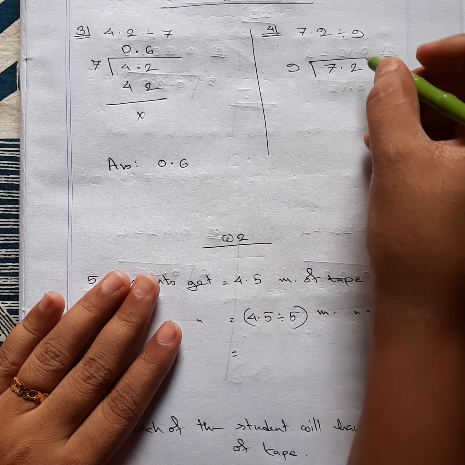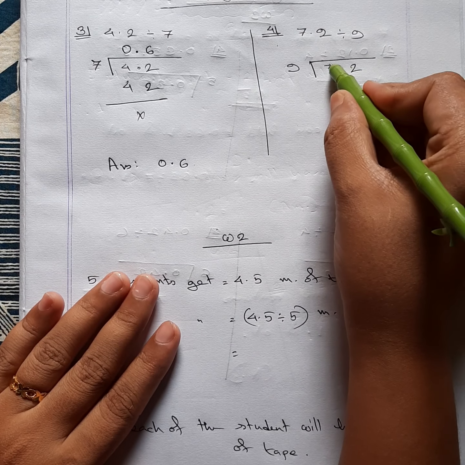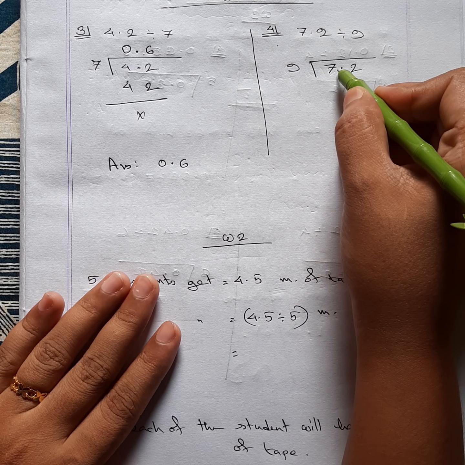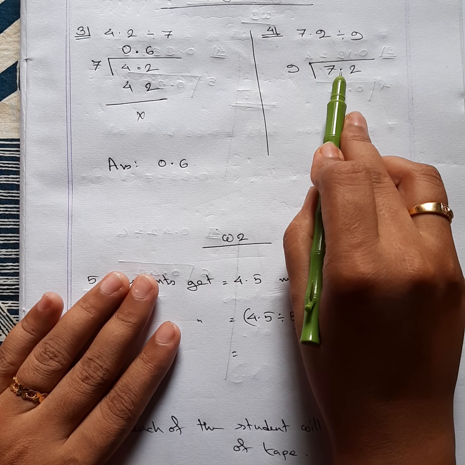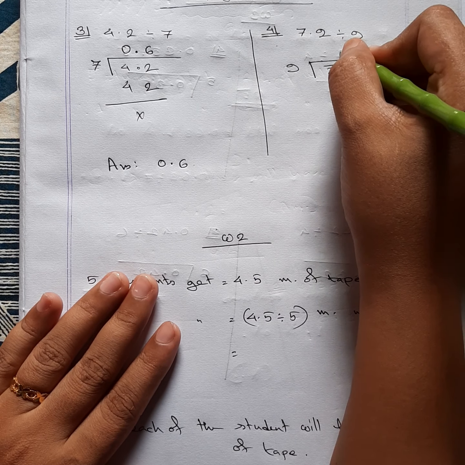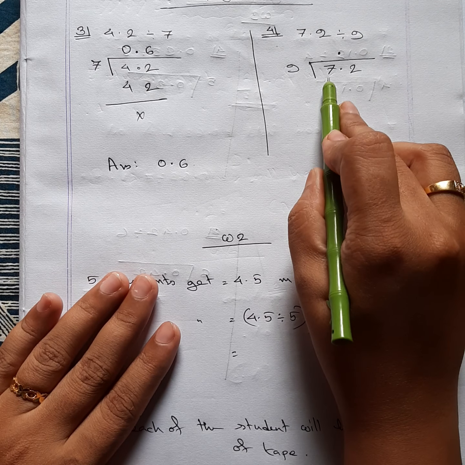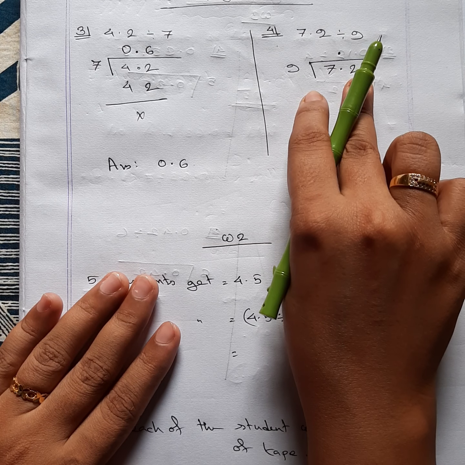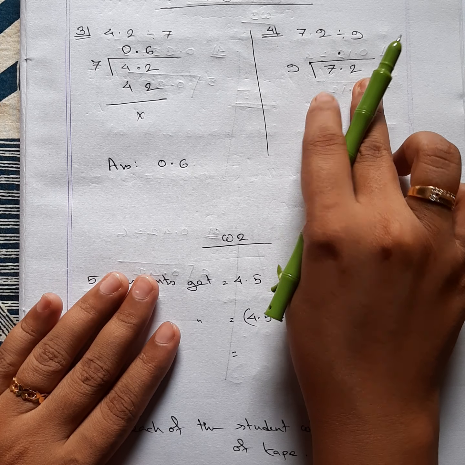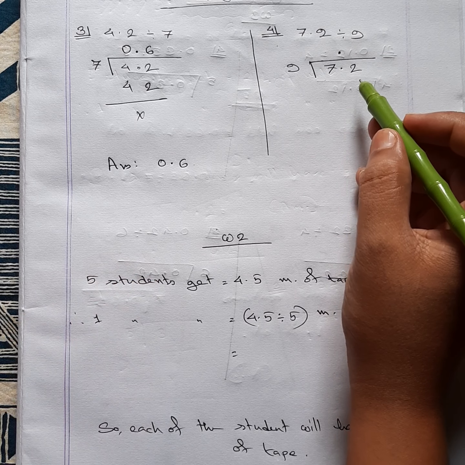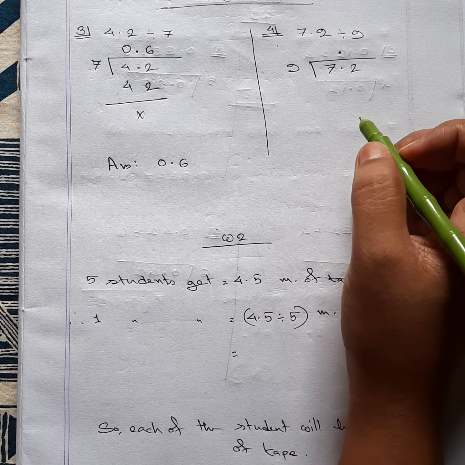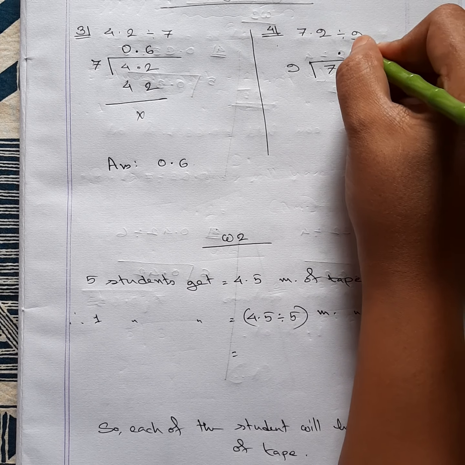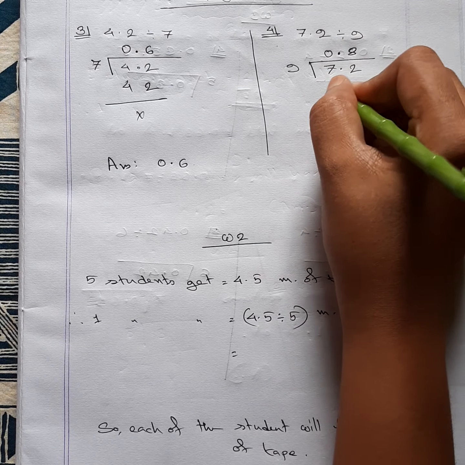Again over here 7 cannot be divided by 9. At that time we have to take another digit, and on the path we have crossed the decimal, so we need to put the decimal over here. So if we take both of the digits, the number would become 72, and 72 can be divided by 9 for 8 times.